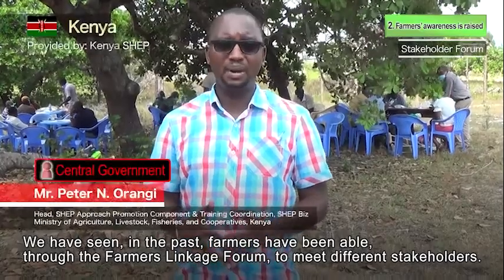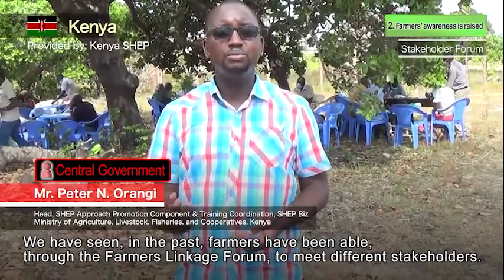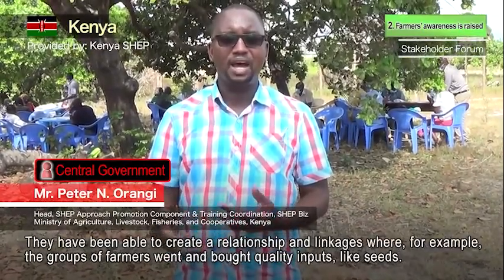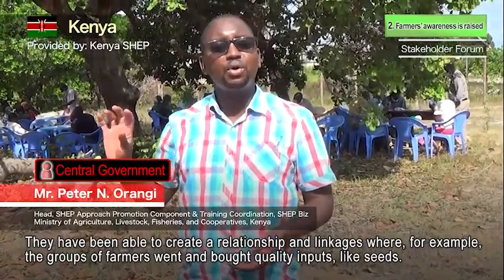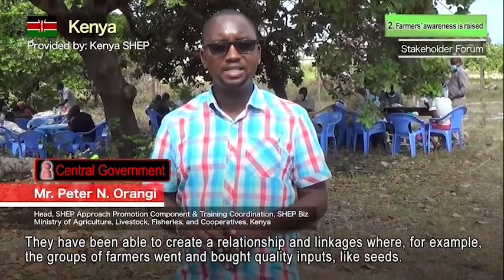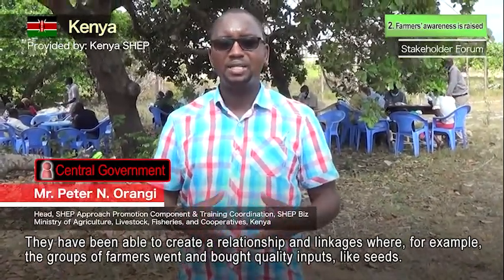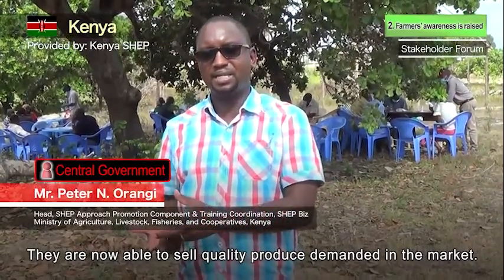We have seen in the past where farmers have been able to do the forum to meet different stakeholders. They have been able to create a relationship and linkages where, for example, groups of farmers went and bought quality inputs like seeds, they established crops, and they were able now to have quality produce which was demanded in the market.